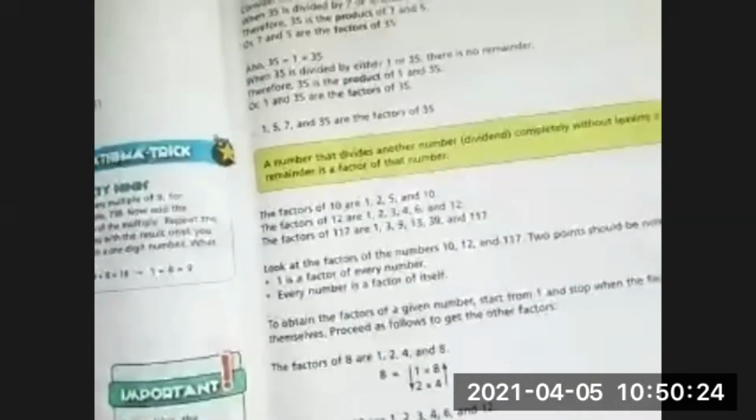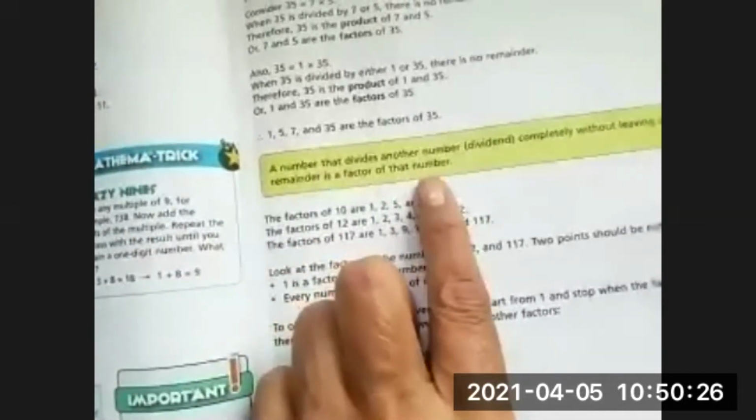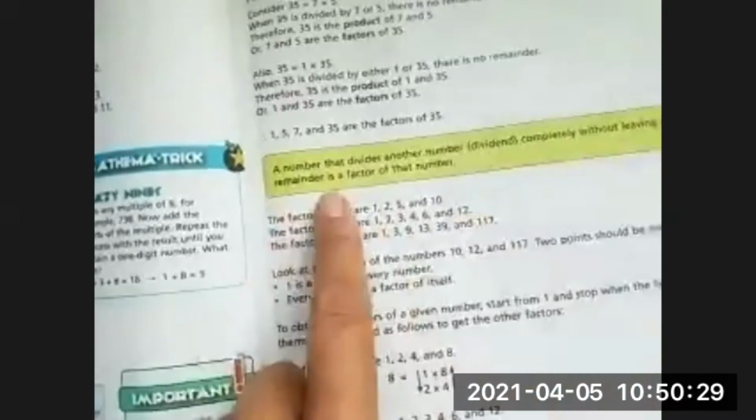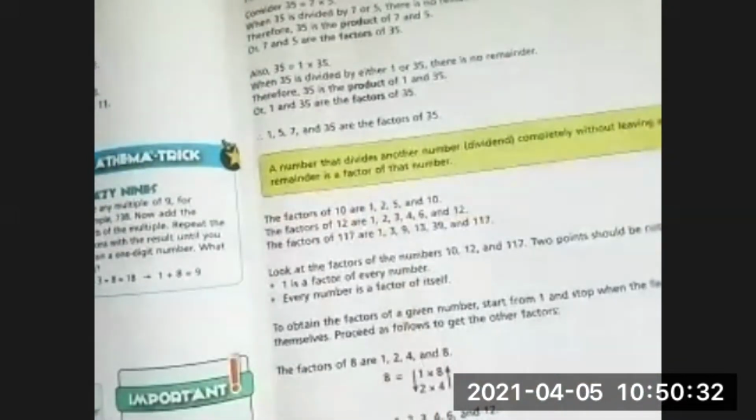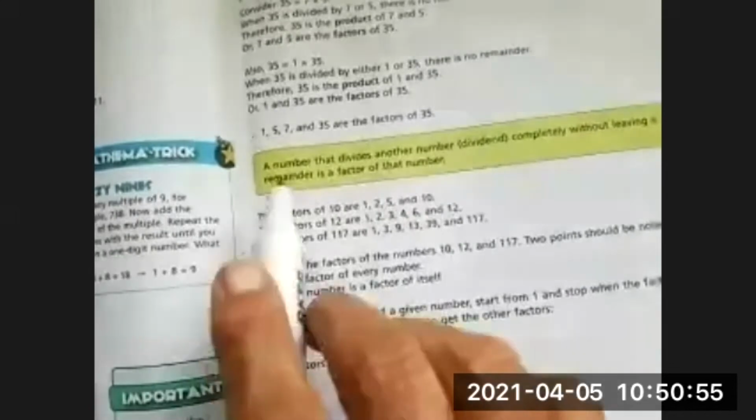Come to the definition. The number that divides another number, the dividend, completely without leaving a remainder is a factor of that number. Page is 33, and this is the definition for divisors, factors. So a factor is that number which divides the given number exactly without leaving a remainder. Underline this statement for the blank. Page is 34.